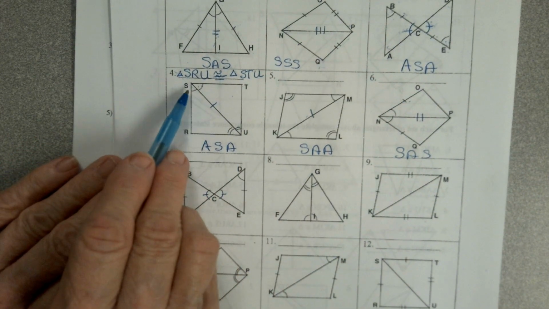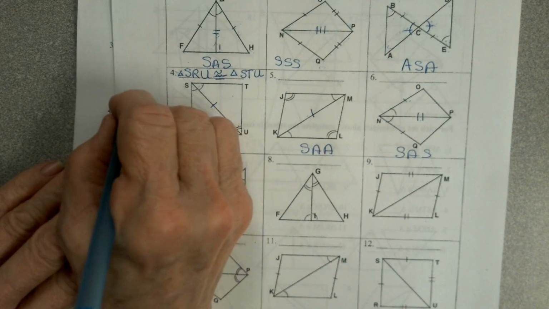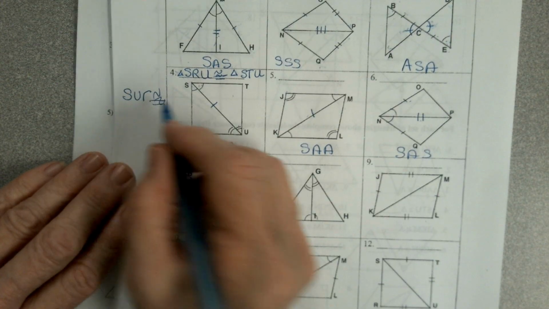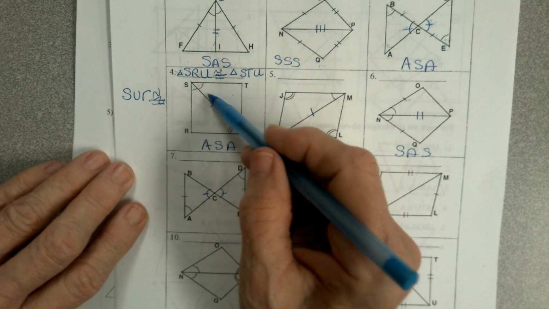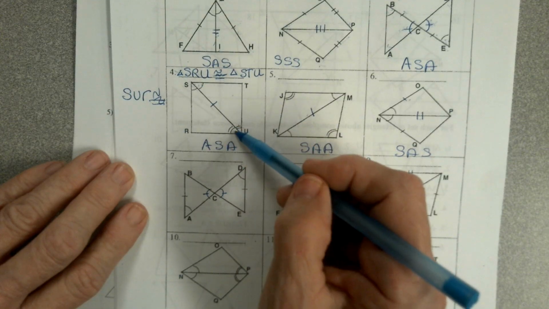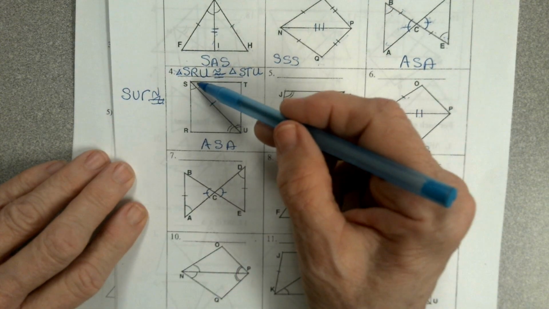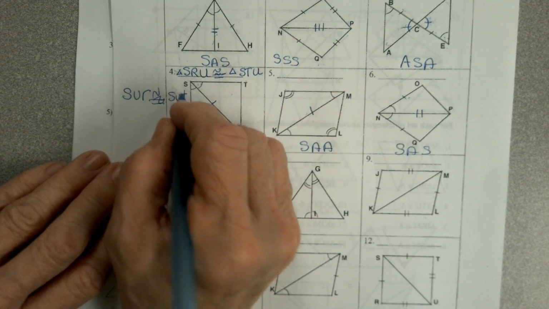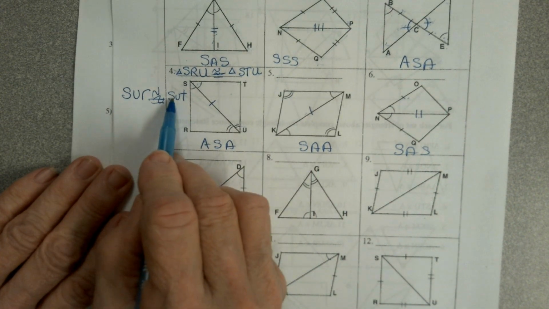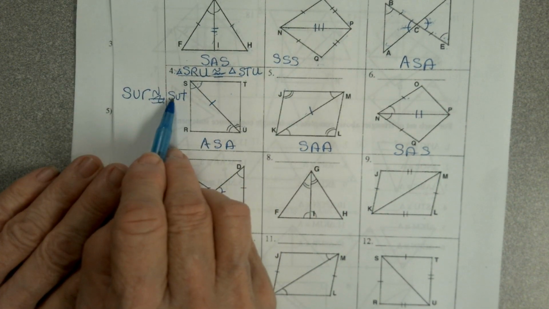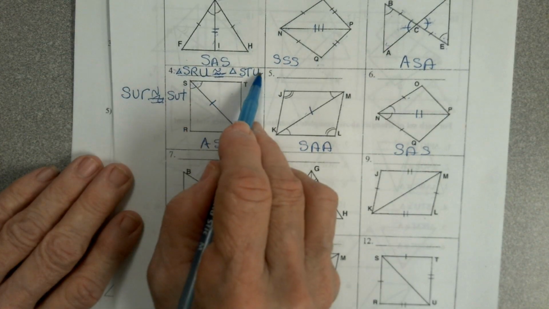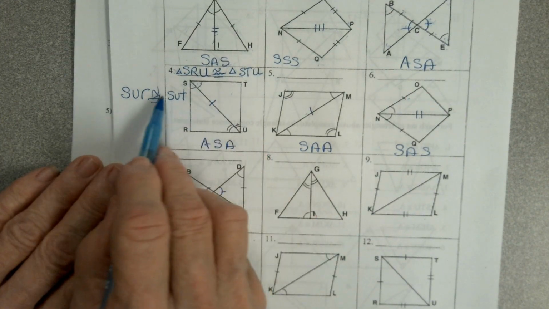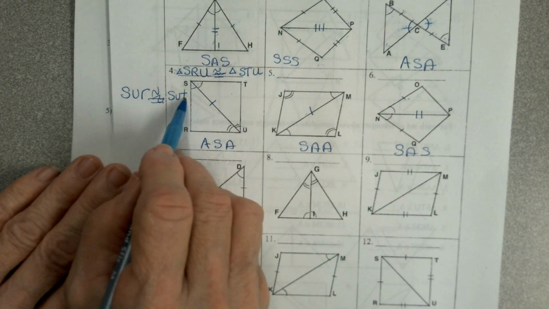Had I named it S-U-R, in other words, had I gone along this, which I should have done, S-U to R, then I would have had to go S-U-T. Does that make sense? So I still should have had S and S, even though it's written differently, S and S, U and U, and R and T. So it doesn't matter if they're in a different order, but they still have to correspond on the other side.